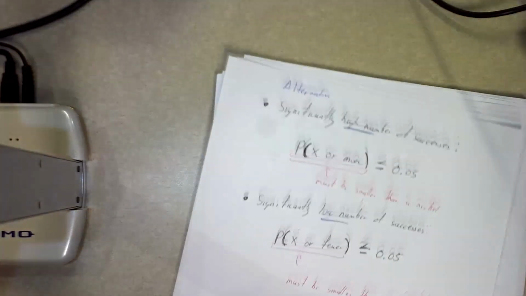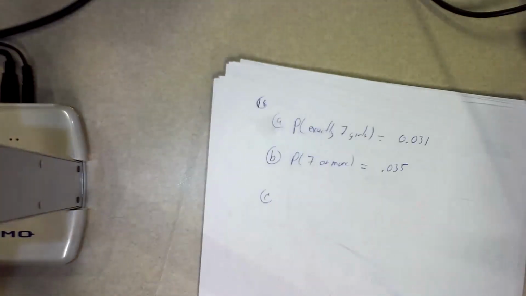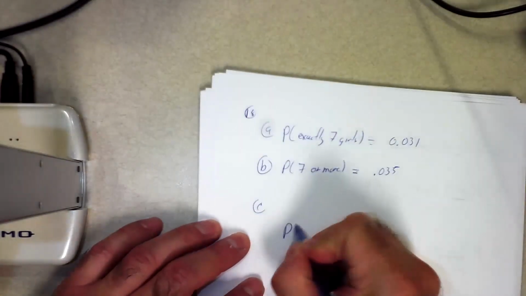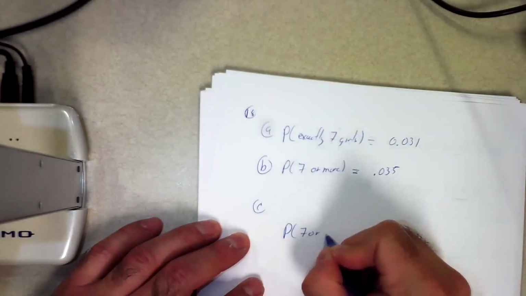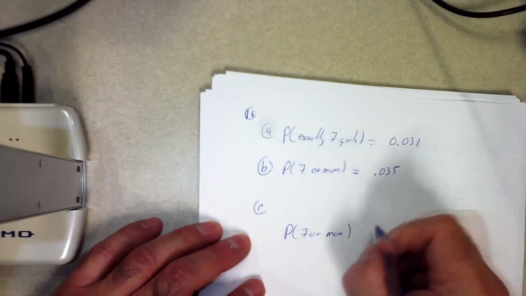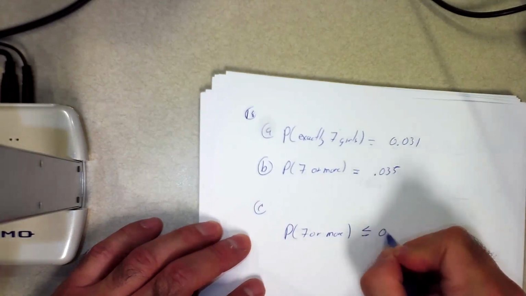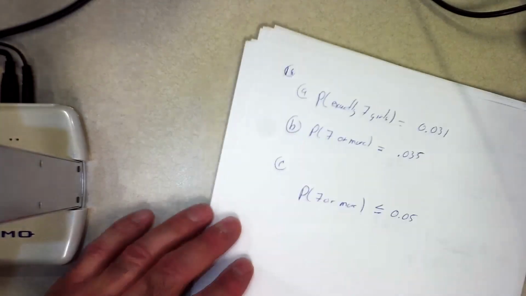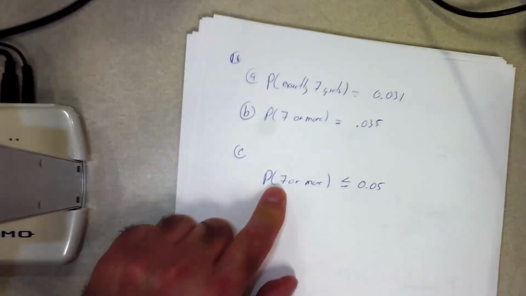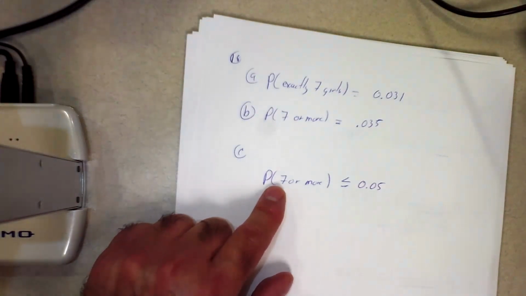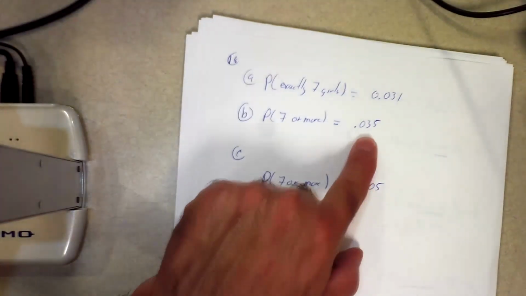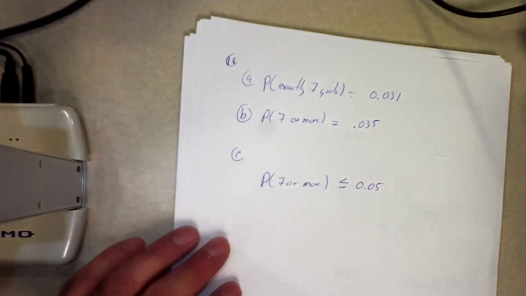So I already did that, and I'm going to use that formula. Probability of 7 or more. I'm writing down the formula. Okay, there's my formula, and now I'm going to get my value right there.